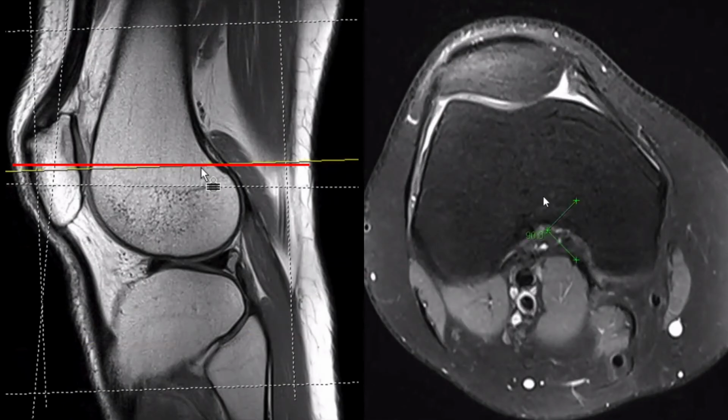We will use these reference lines to consistently measure, always at the same anatomical level, the different variables used to assess trochlear dysplasia. Here, we are measuring the sulcus angle at the level of the posterior femoral condyle line.